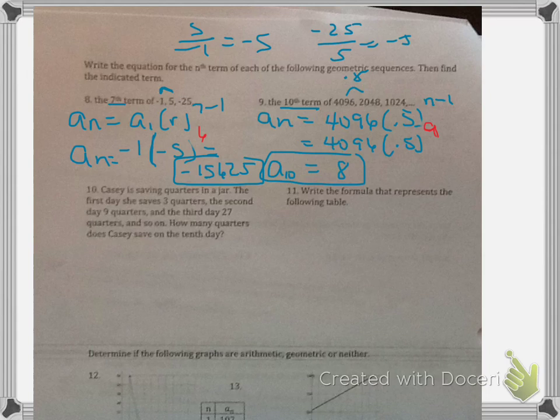Okay, so number 10, this will be the last one I do because the other one is just a table and the graph's actually down here below. So look at the notes on that one. It's pretty much like what we've been doing.